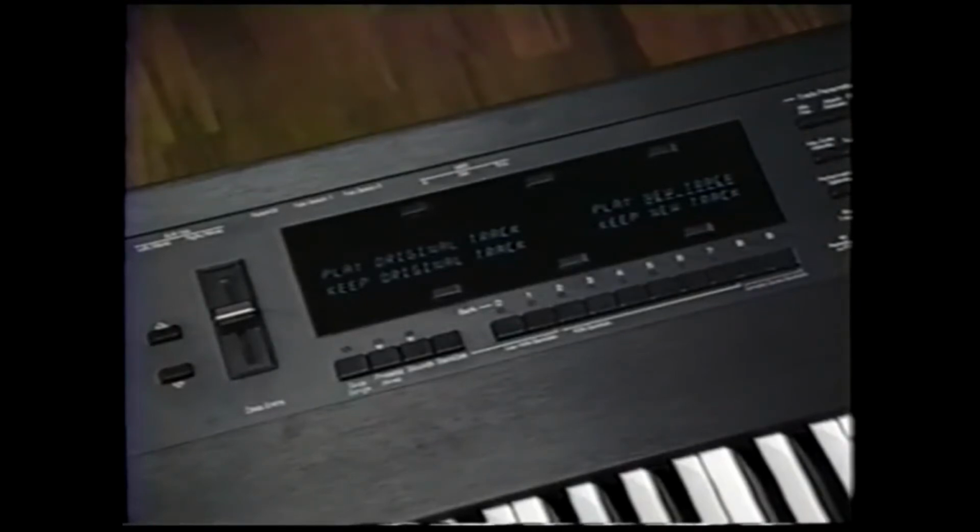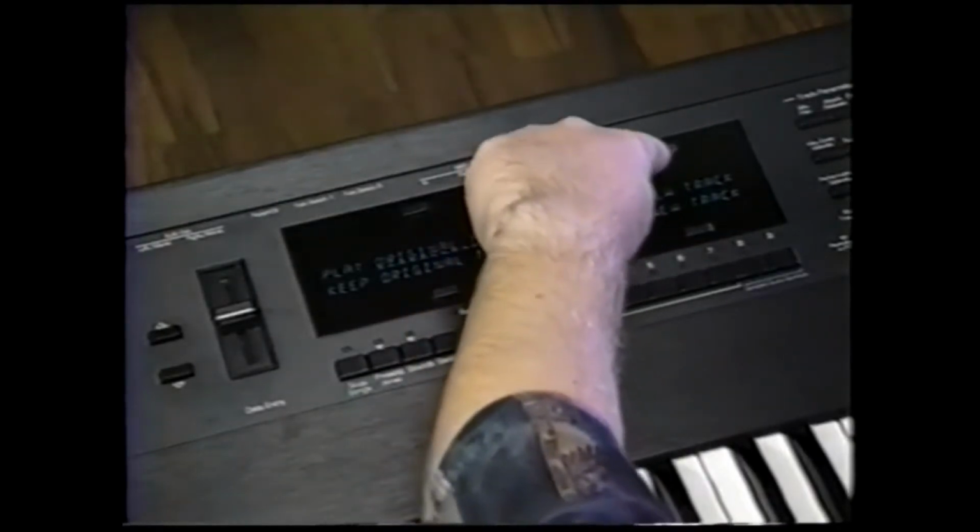Press the soft button above Play Original Track. You will hear your original drum part. Press the soft button above Play New Track. You will hear the new track.